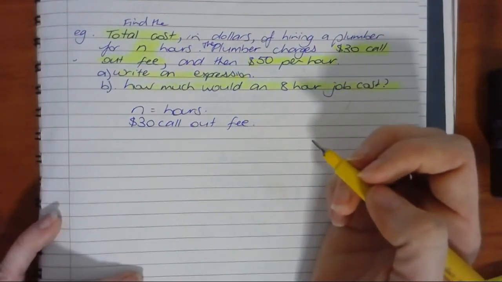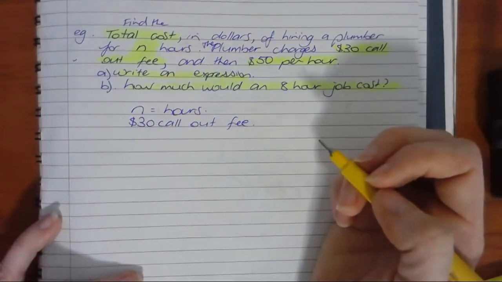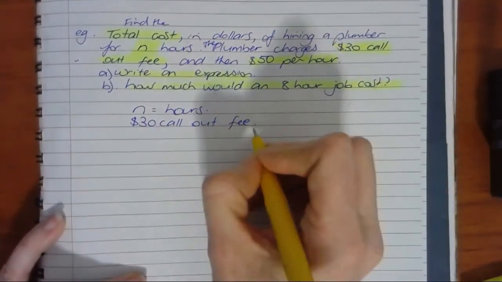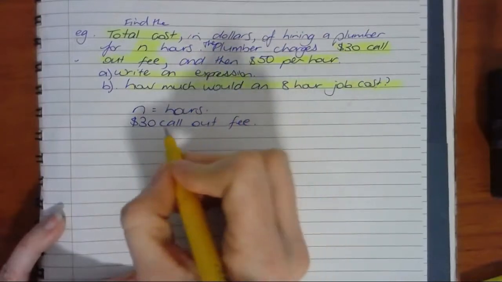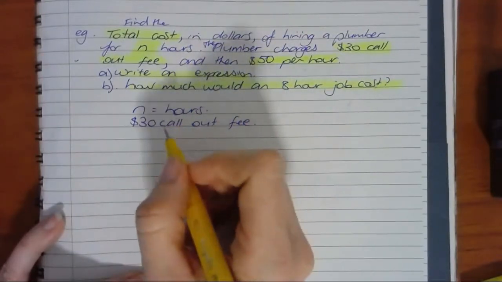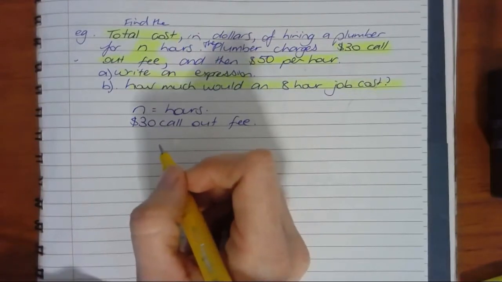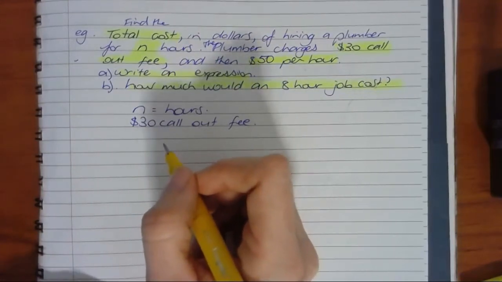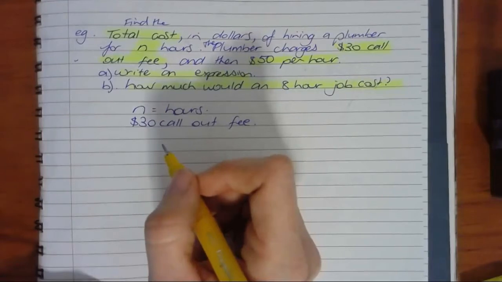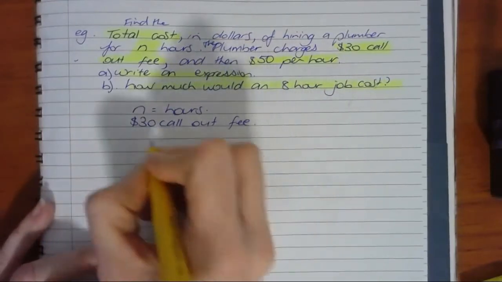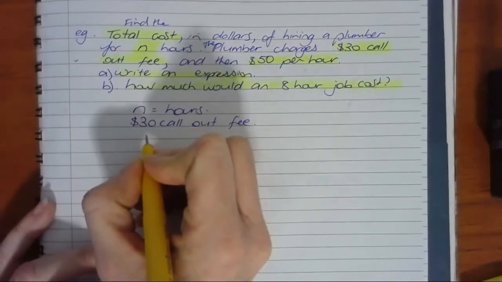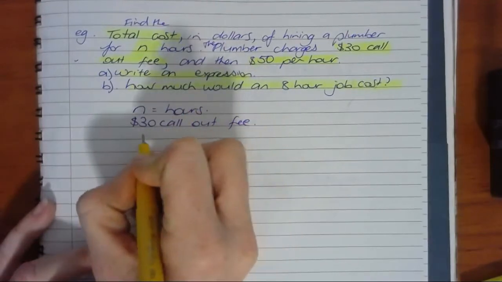So if you're a plumber or an electrician, or even like a snake catcher, I noticed the other day when I was looking for a number to save on my phone because we had a snake in our house. They have a call out fee, so like a one-up payment of something, and then they charge per hour for however long they're there for, because lots of the time they don't know how long a job's going to take, so they charge by the hour as well. And that means if they're only there for half an hour, they're going to make enough money to make it worth their while to come out to you.